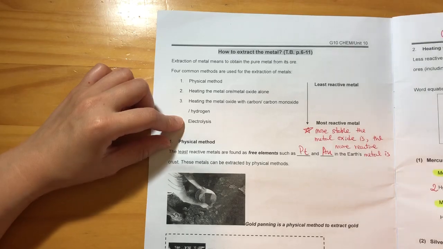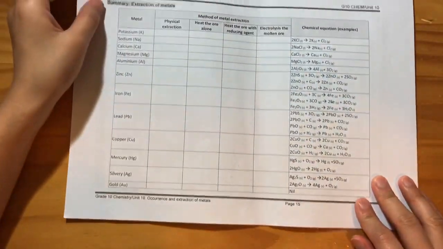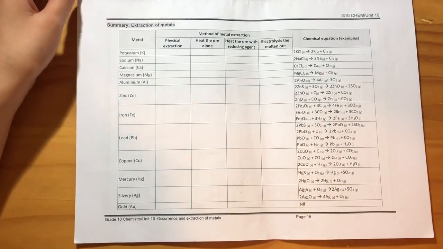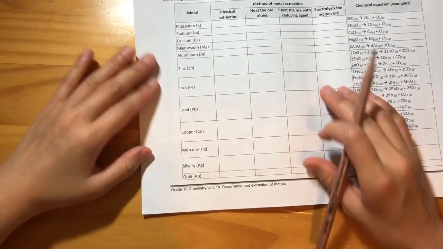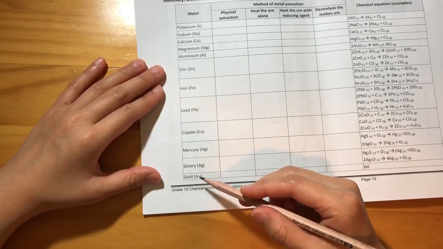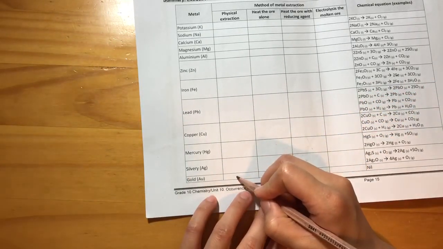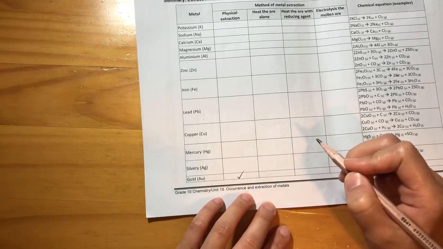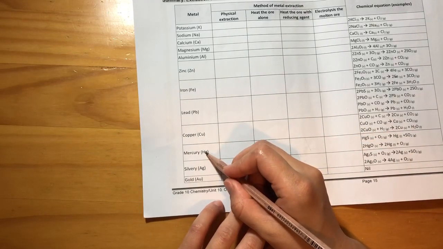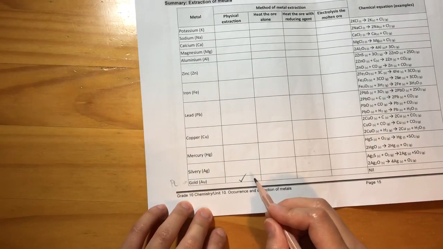Electrolysis, 點解? To understand it, let's use the table in your notes, page 15, as an example, just as a revision. Gold is a very stable metal, so it exists as a free element. You can simply use physical extraction to extract it. Platinum can also be extracted by the physical method.